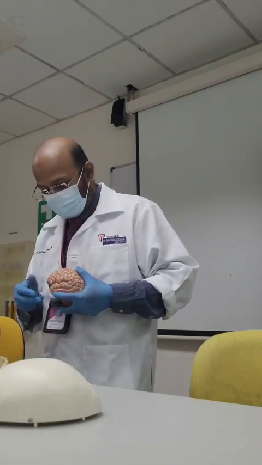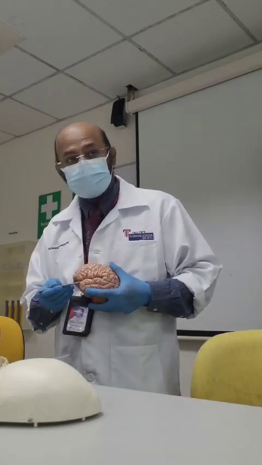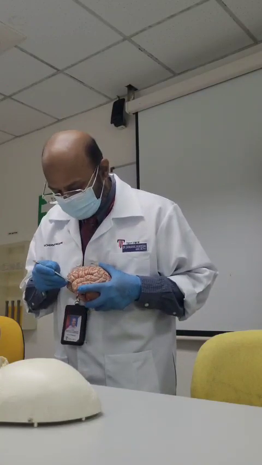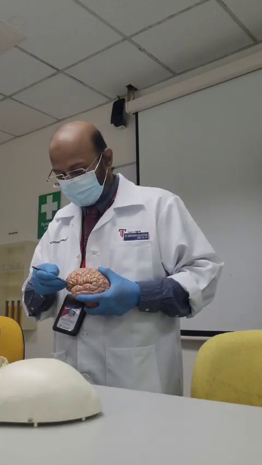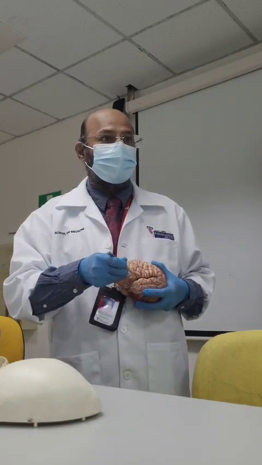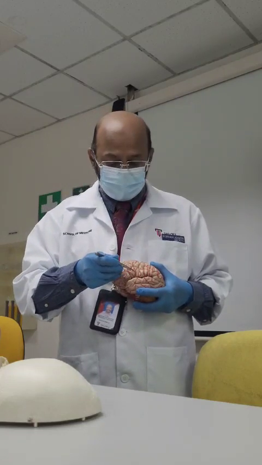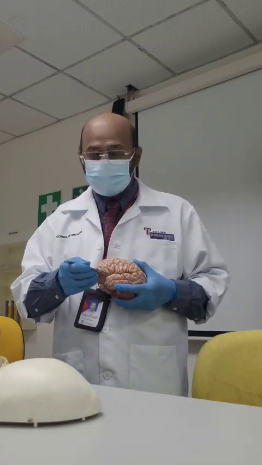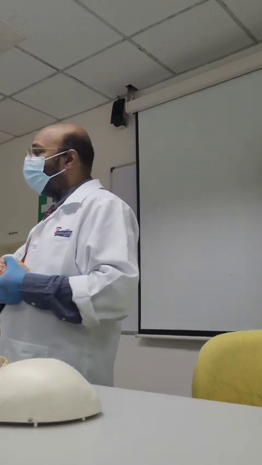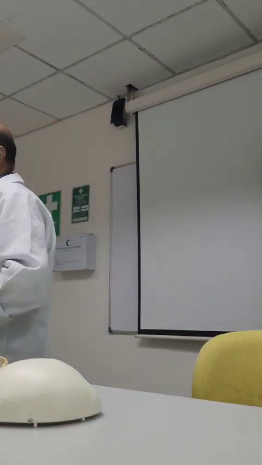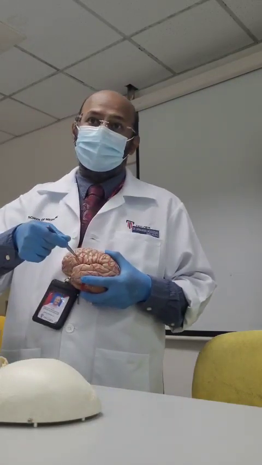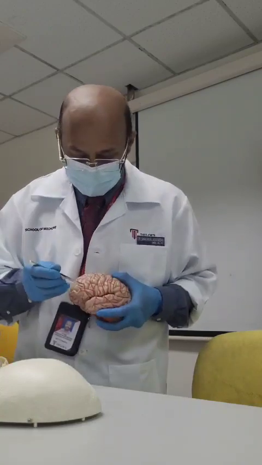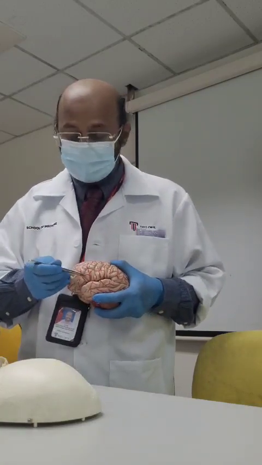Right. Now from the stem of the lateral sulcus, this is the stem, right? From here you see a sulcus going above. This divides this part, and this area is Broca's area, very, very important. This is called Broca's area. This area is called Broca's area.